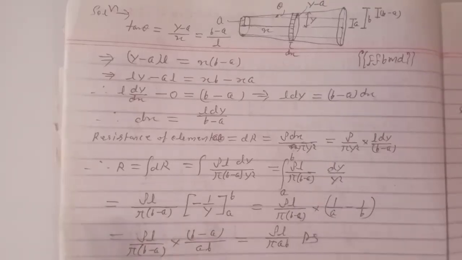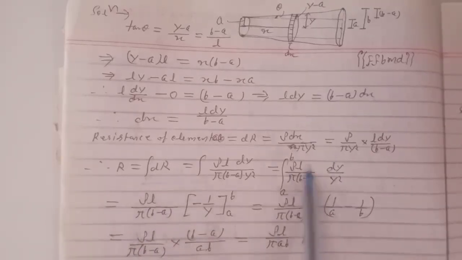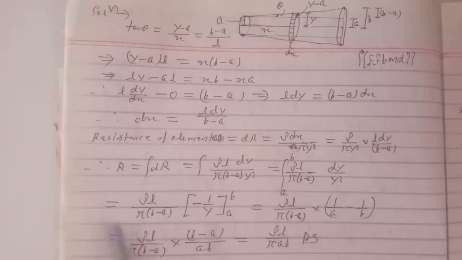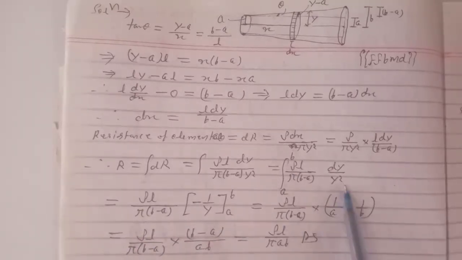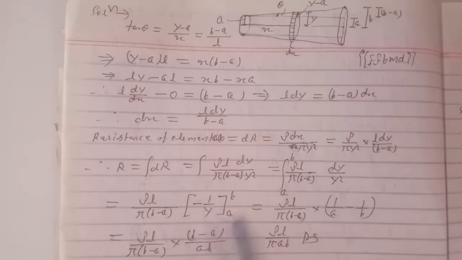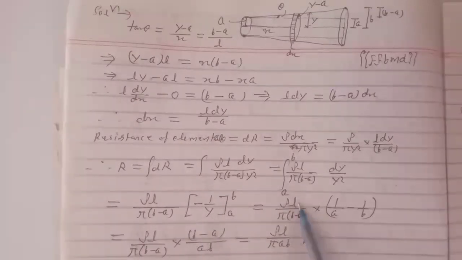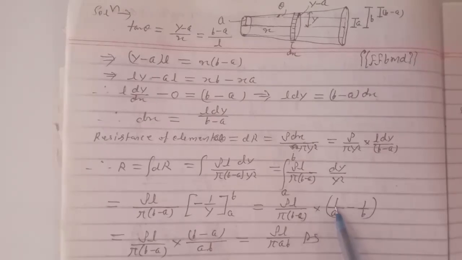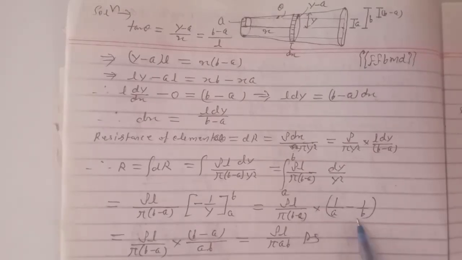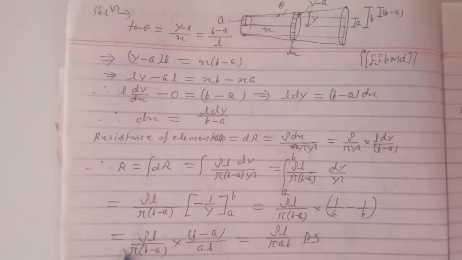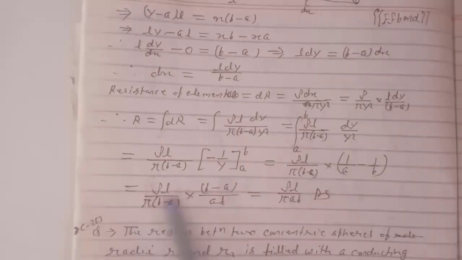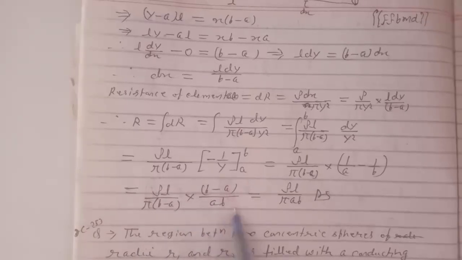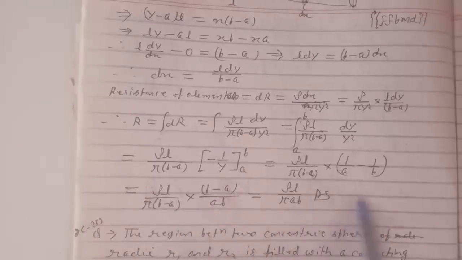Now the integral from a to b of rho L by pi (b minus a) into dy by y square. This is constant, so it comes out of the integration. Now the integration of dy by y square is minus 1 by y, from a to b, so it equals rho L by pi (b minus a) into (1 by a minus 1 by b). Now rho L by pi (b minus a) into (b minus a) by ab equals rho L by pi ab. Answer.